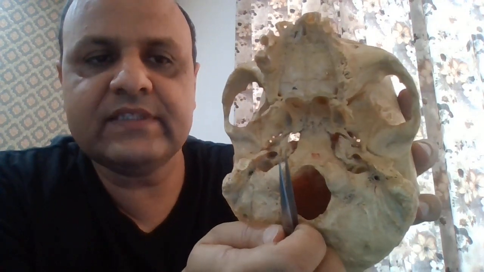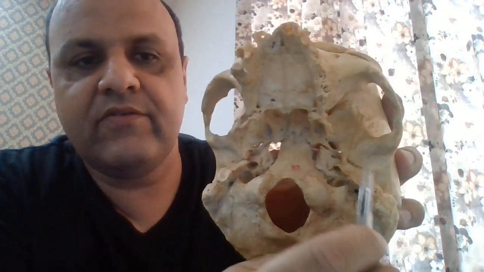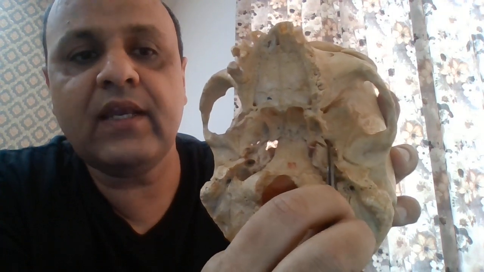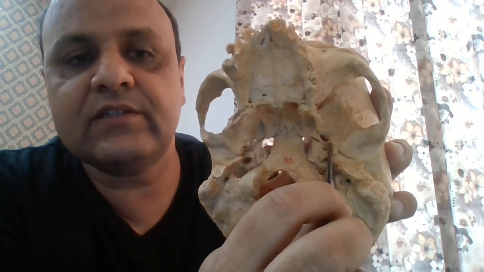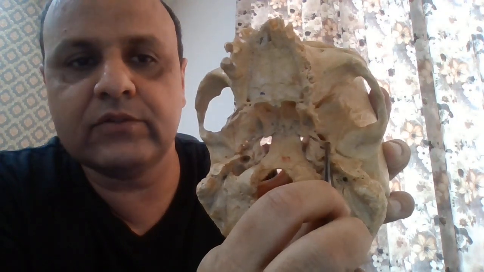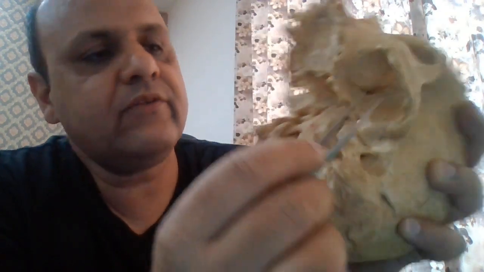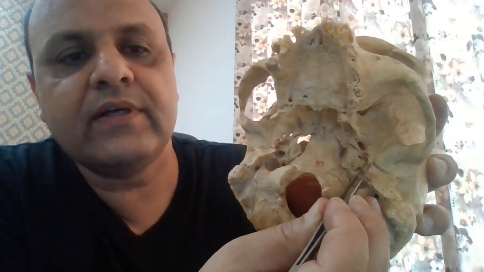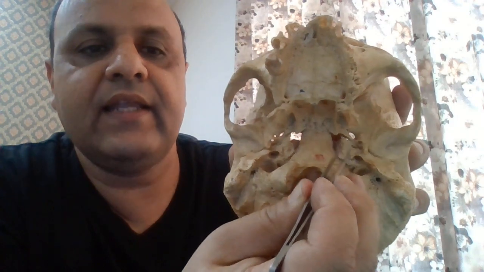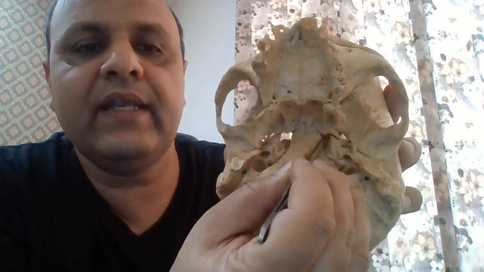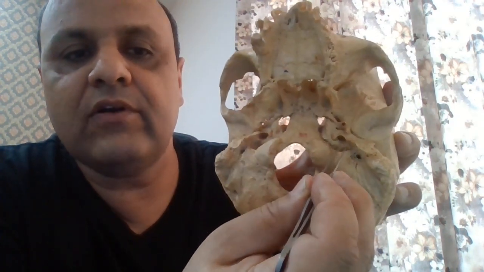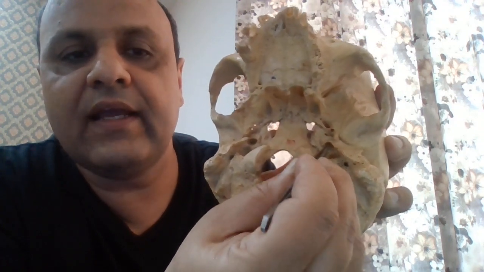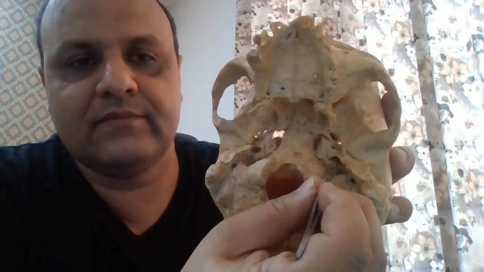So what else do we see in the middle part of norma basalis? We see an oval foramen here which is called foramen ovale. Behind it there is a small foramen known as foramen spinosum, and in relation to the foramen spinosum there is a spinous process known as spine of sphenoid. And then we also see a foramen here which is called foramen lacerum, and then we also have a canal here which is called carotid canal. Once again, I'll show you the components of the middle part of the norma basalis.